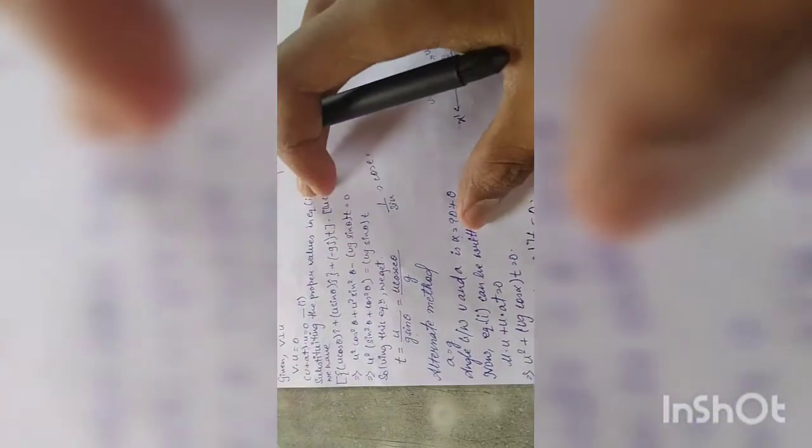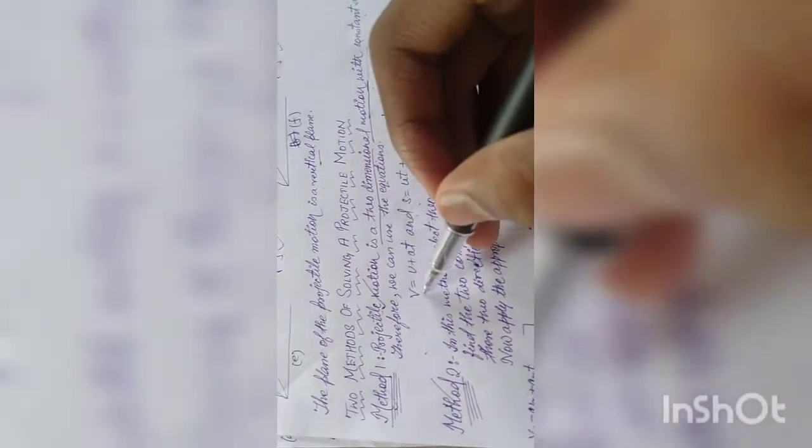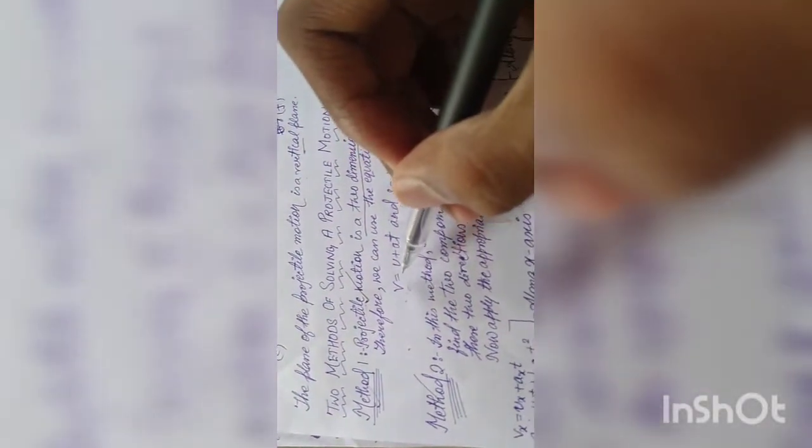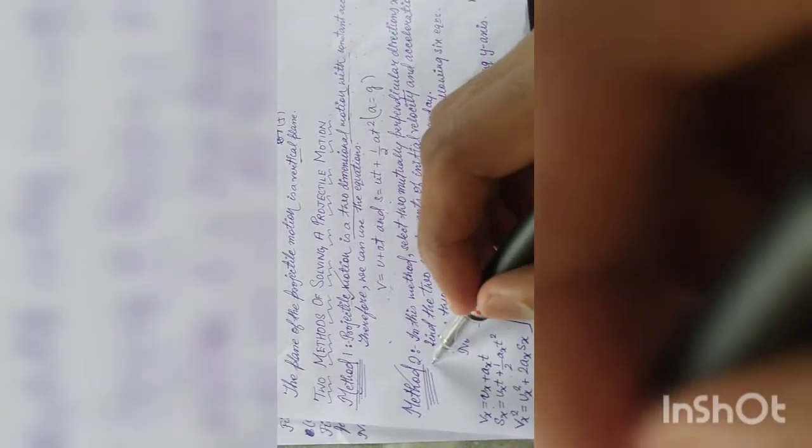There were some alternate methods for solving these two questions, but the main thing is that we could solve the problem with these two equations, v equals u plus at and s equals ut plus half at square, where a equals g. So this was method 1. Now I will show some examples of how to solve the question with method 2.